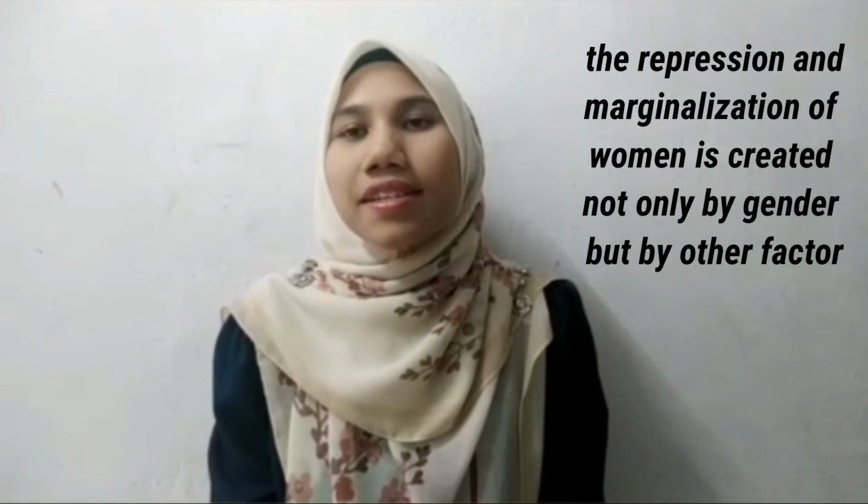The feminist perspective of gender was first highlighted by feminist sociologist Kimberlé Crenshaw. She suggests that various biological, social, and cultural categories contribute toward systematic social inequality. And based on feminist theory, the repression and marginalization of women is created not only by gender but by other factors like race and class.